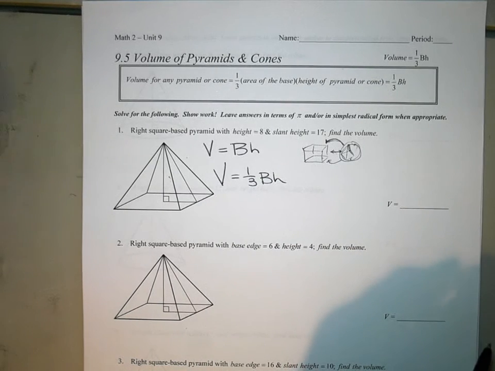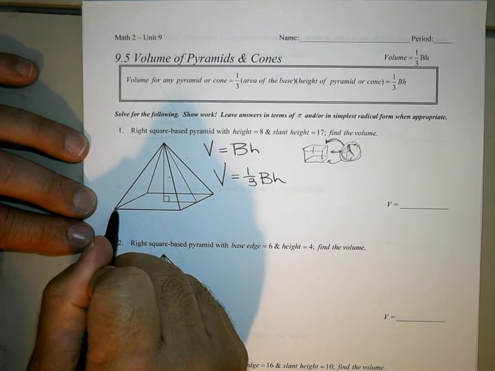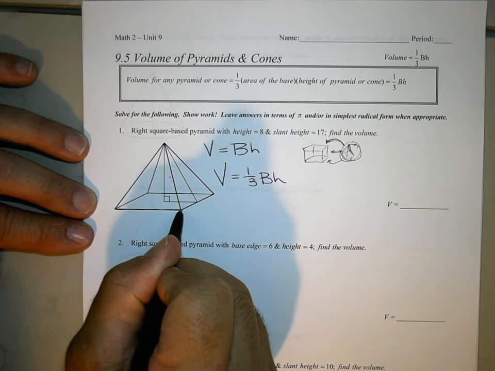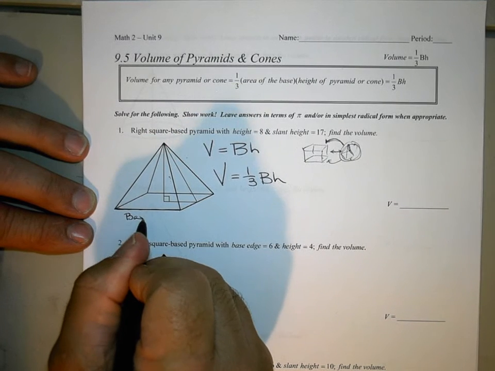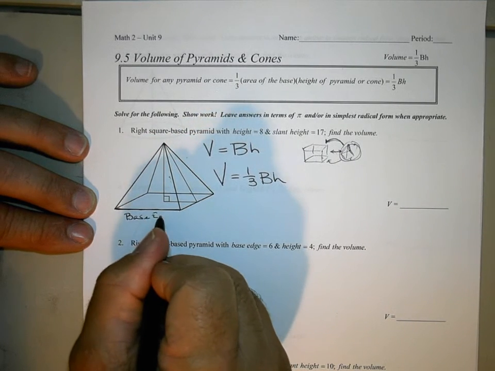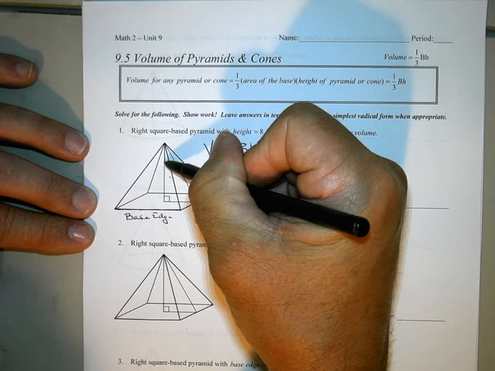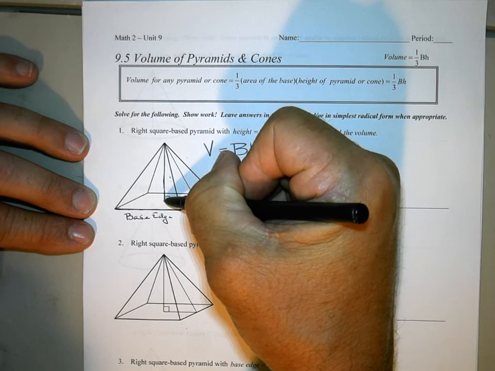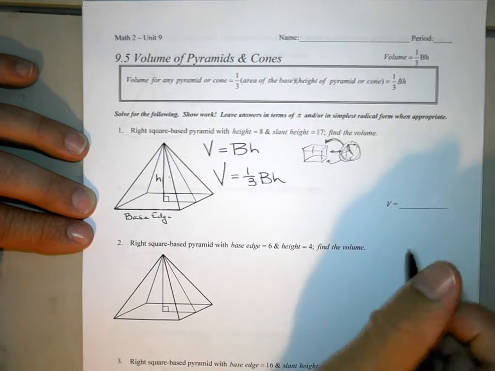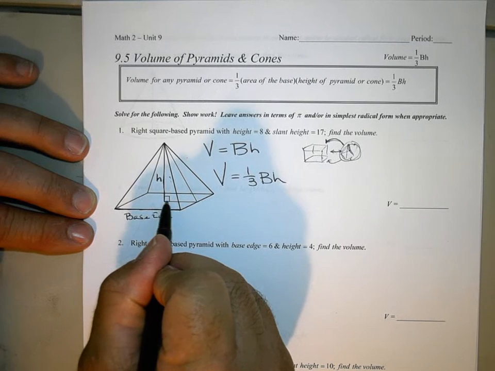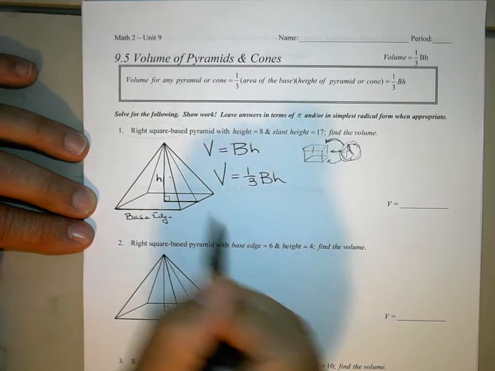Now, in a pyramid, we have a couple of things that we do differently. We call this the base edge. Call that the base edge. And from the top of the pyramid straight down, as if it was holding a string, to the very center of the base is where we get our height. Okay? And from the very center of the pyramid out to the edge is half of our base edge. This is half of our base edge.